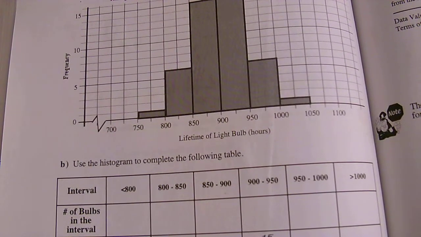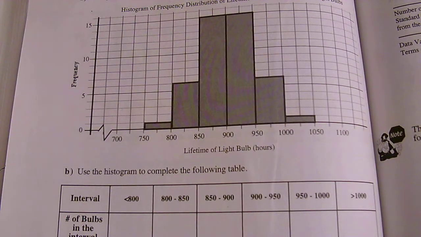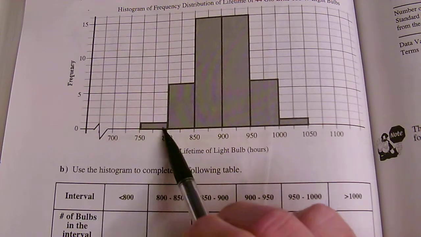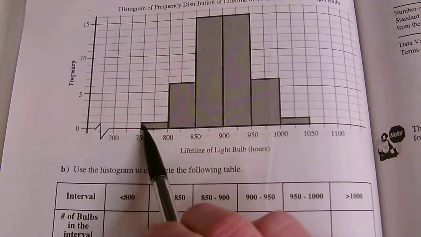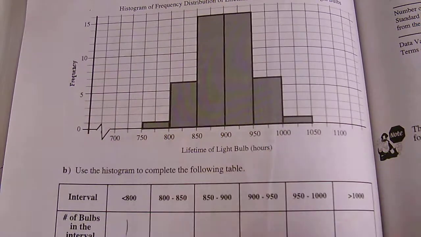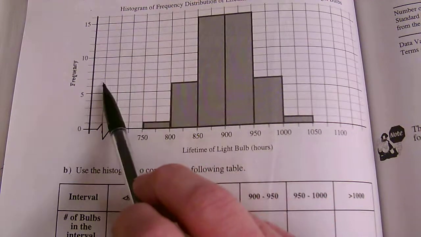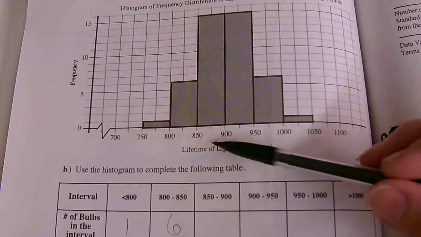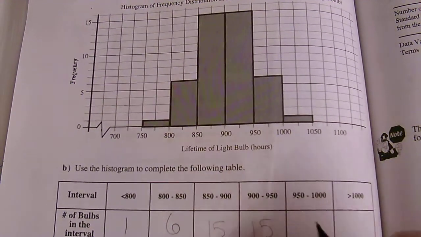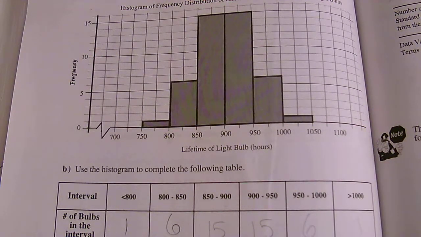Okay, so the number of bulbs, so this means less than 800. So here's 800. Less than 800 would be right here, and if we trace this over, if this is 5, that means each one of those is 1. So therefore that's 1. From 800 to 850, we would look up here, that'd be 6. From 850 to 900, that's 15, and so is the next one. Then we come back down to 6, and finally back down to 1.